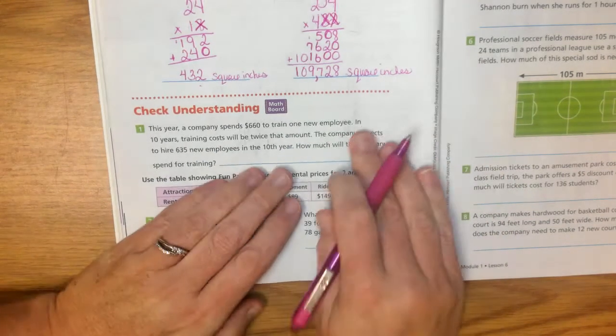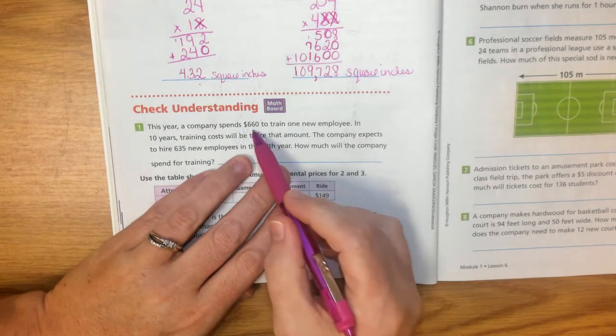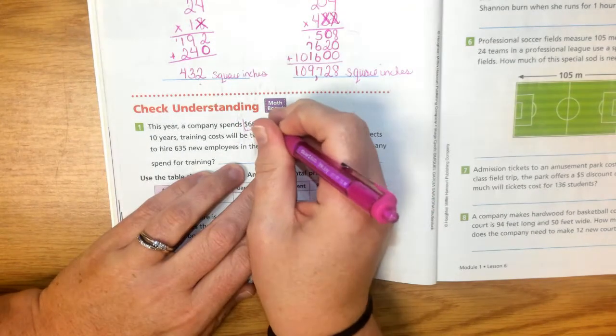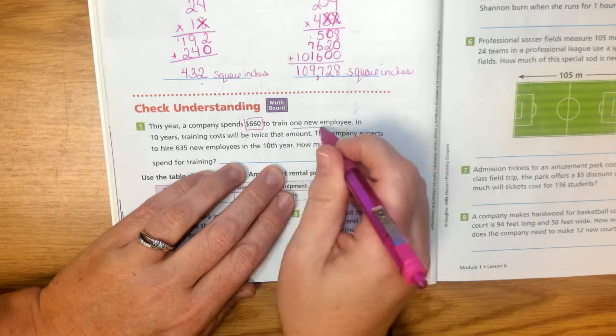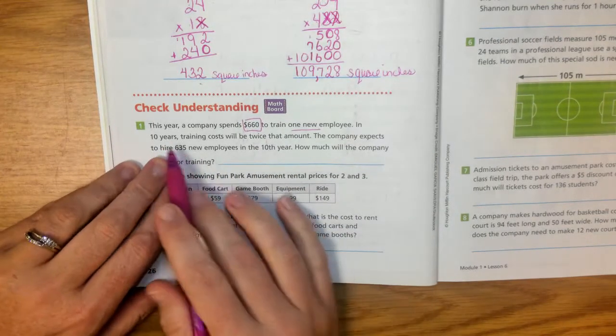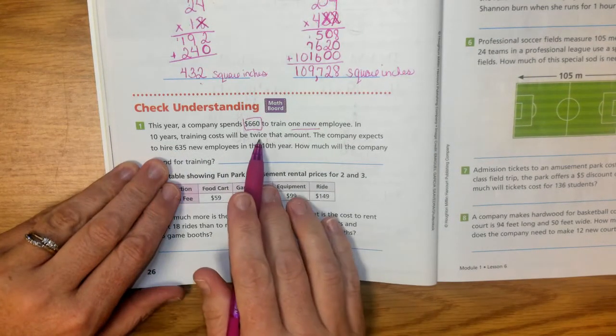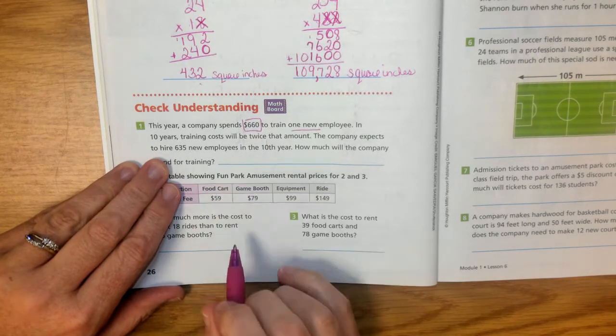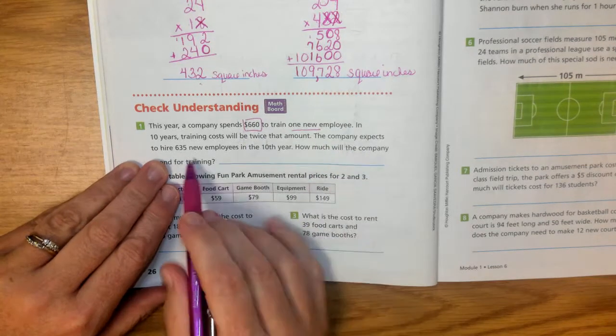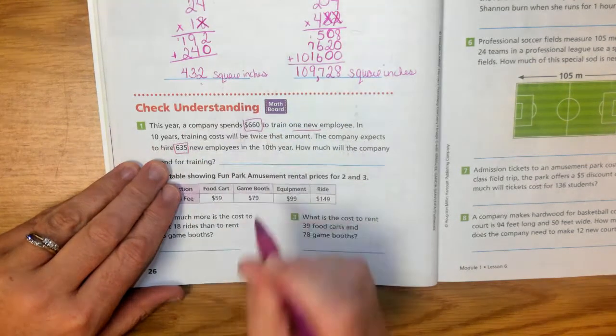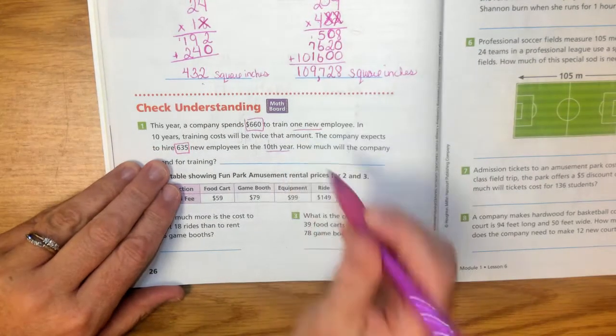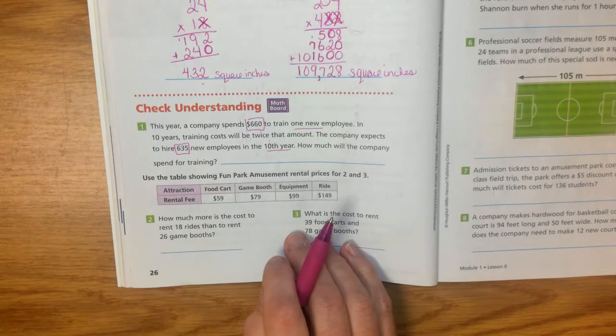Well, this year, the company spends $660 to train one new employee. In 10 years, the training cost will be twice that amount, and they expect to hire 635 new employees in the 10th year. How much is the company going to spend for training?